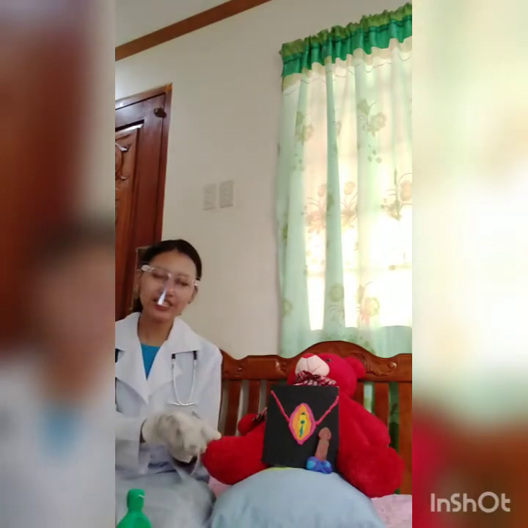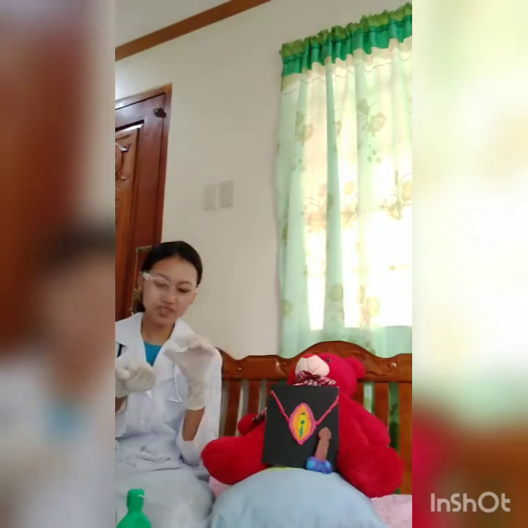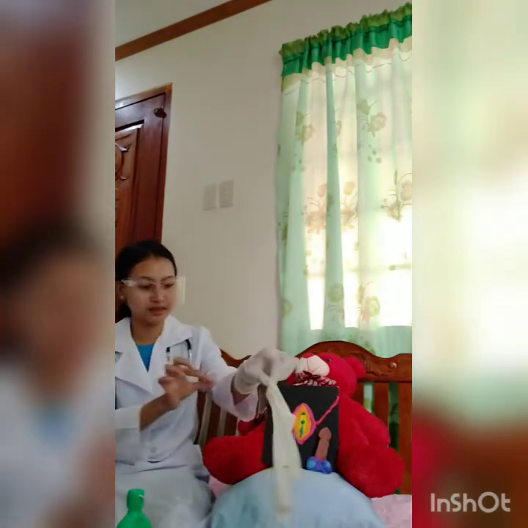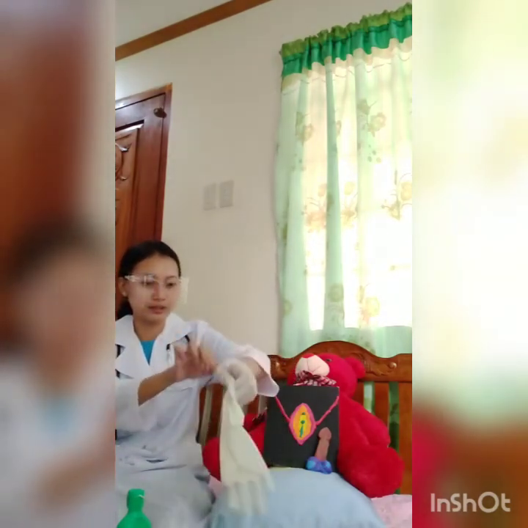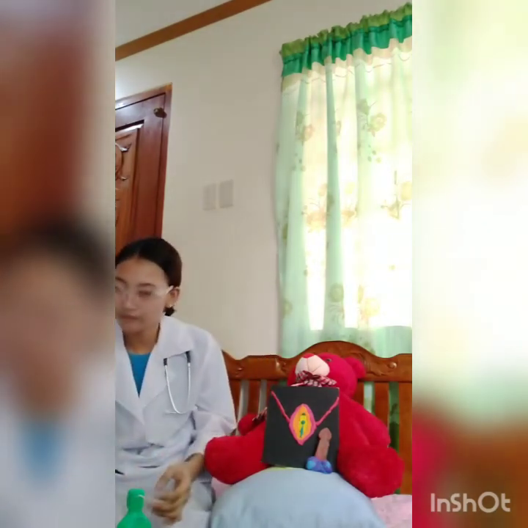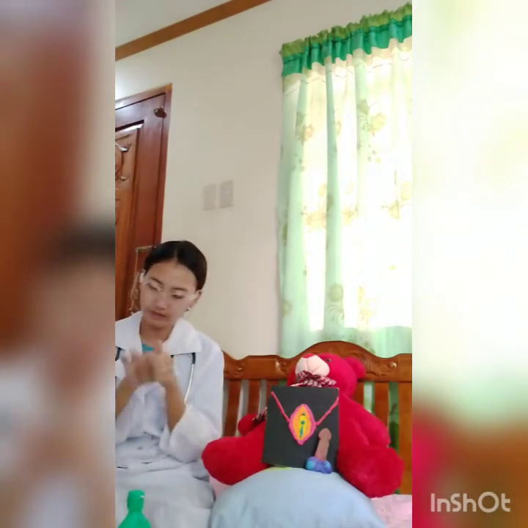So before anything else, don't forget to remove the non-sterile gloves. Be careful. And perform alcohol hand hygiene. And then after that is record the client findings.